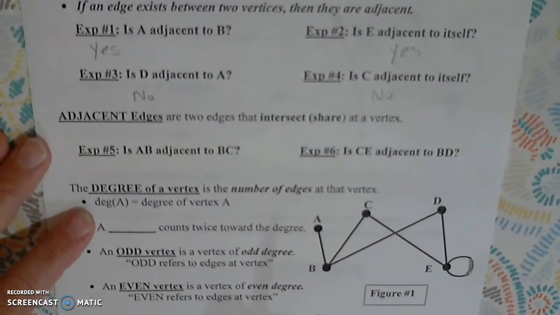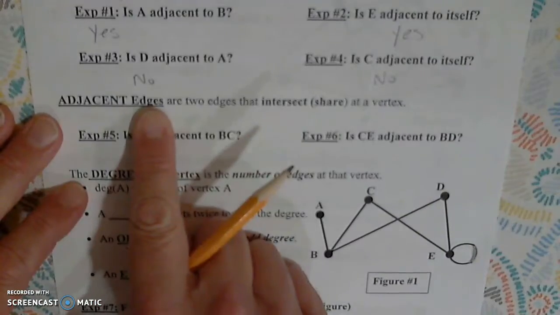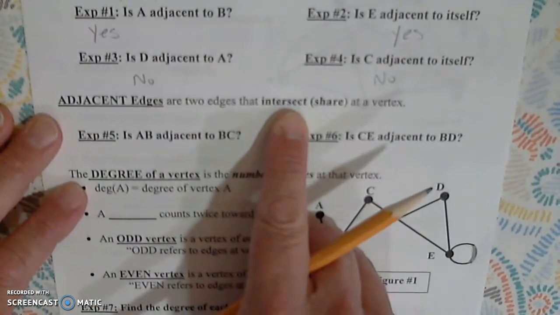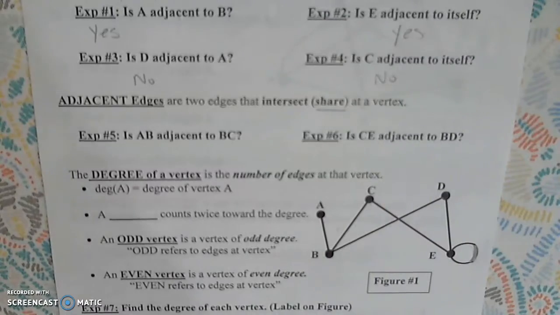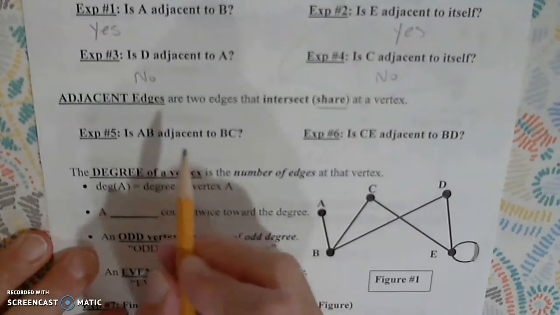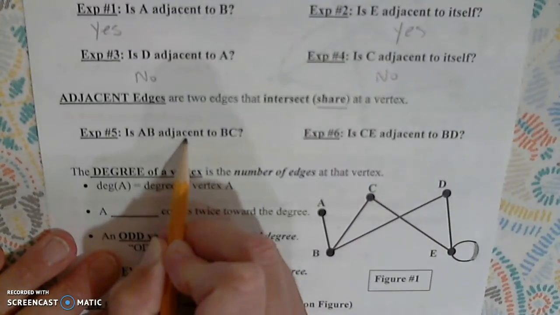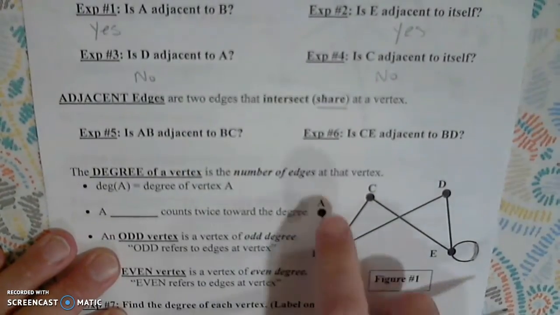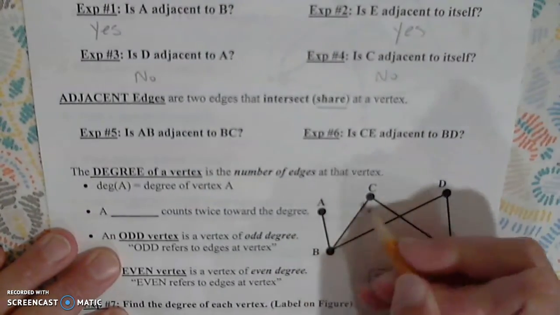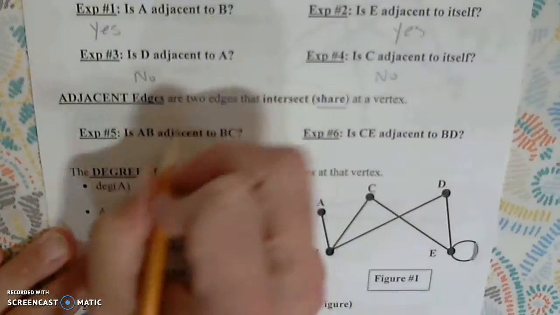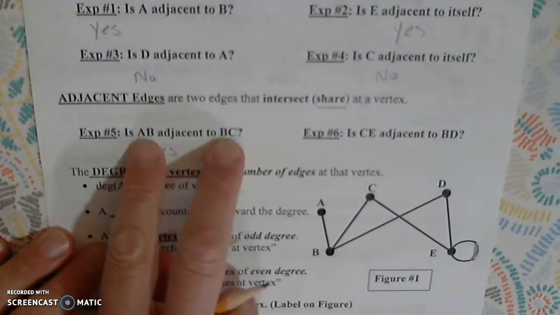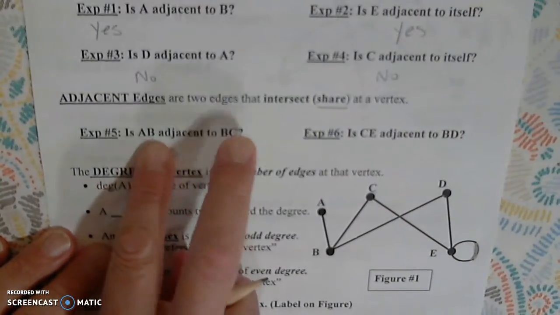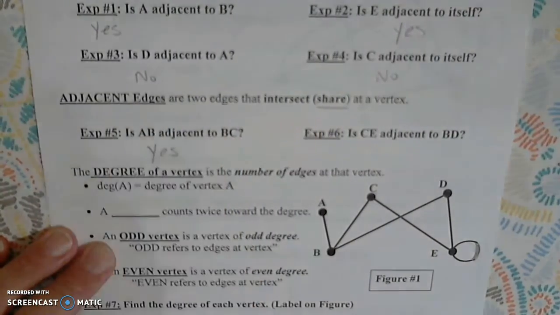All right. Now, adjacent edges are two edges that intersect or share a vertex. They share the same vertex. So is AB adjacent to BC? AB, there's BC. Yes, because they share vertex B. And you can kind of tell in the name, AB, BC, they both share B.